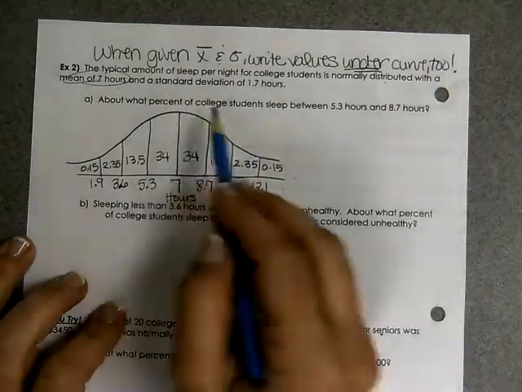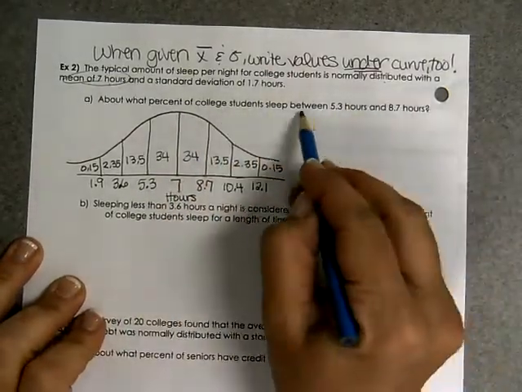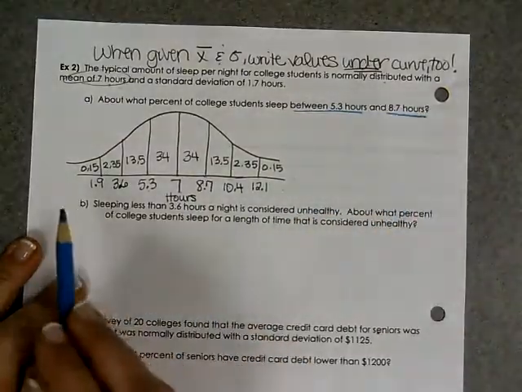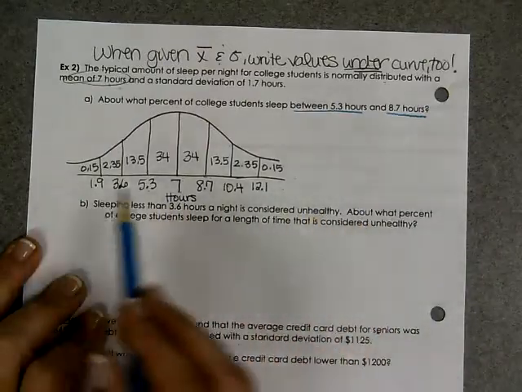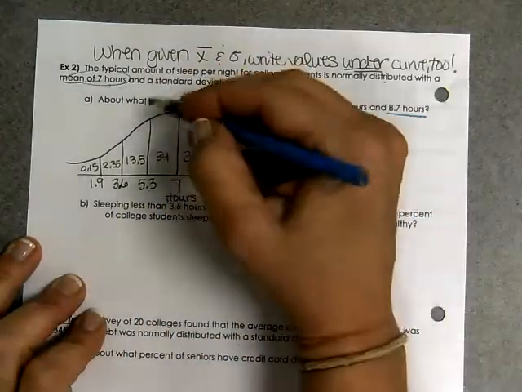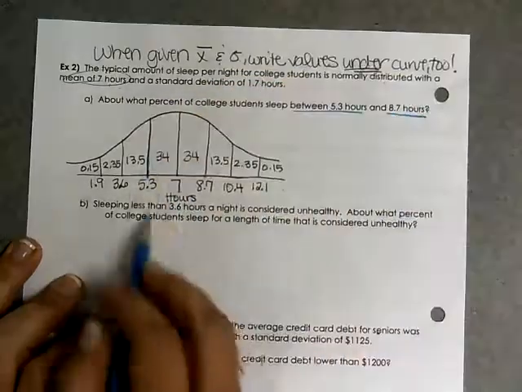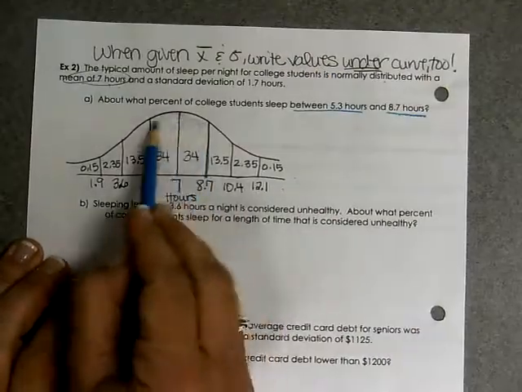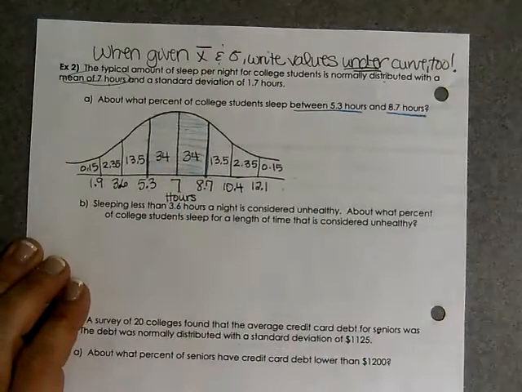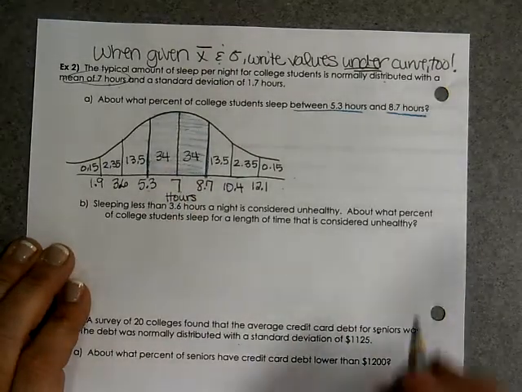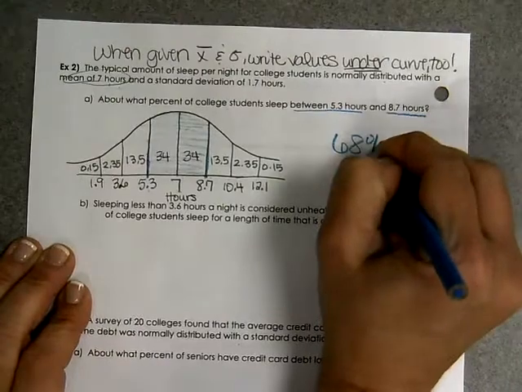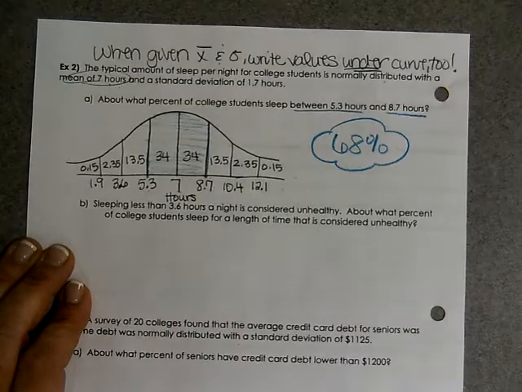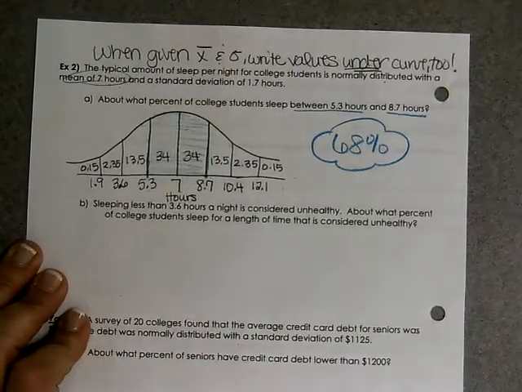So it says, what percent of college students sleep between 5.3 and 8.7 hours. Well, are those values that are on our label of the normal curve? They are. Here's 5.3. Here's 8.7. And it wants to know what percent is between those. So what would we say? 68%. Because we just added those together. Okay. Are we good with A?